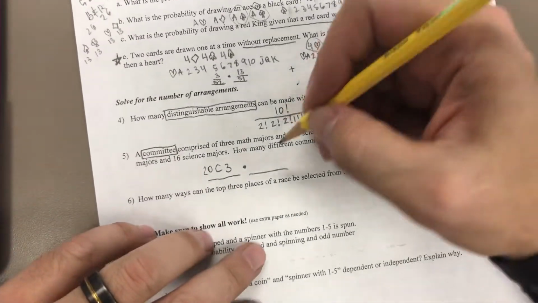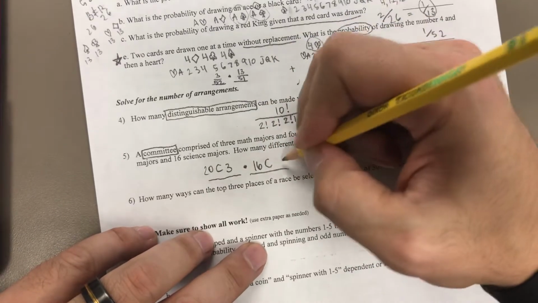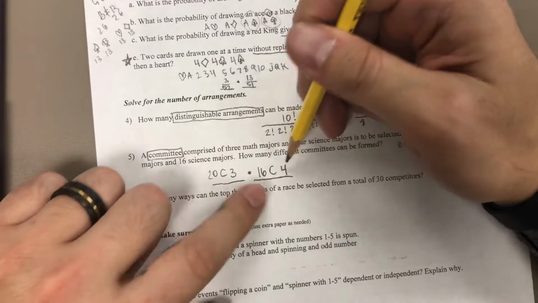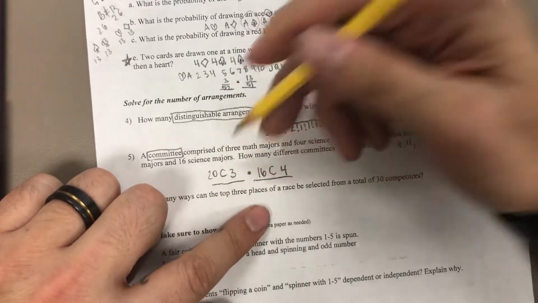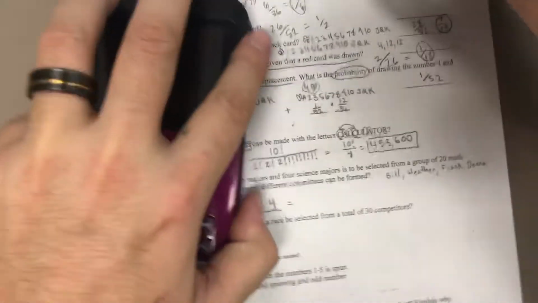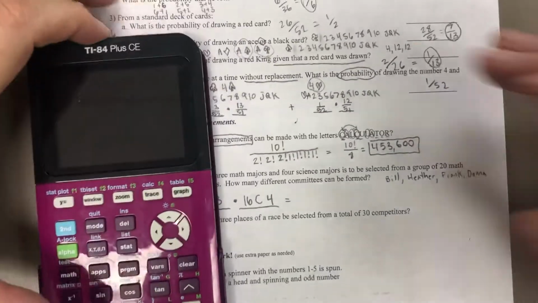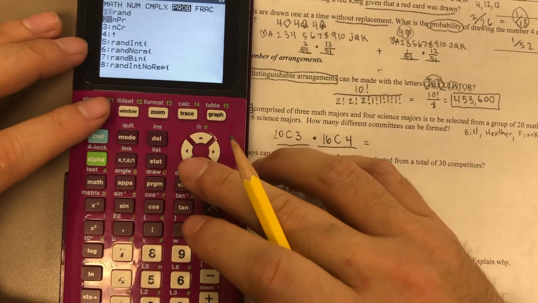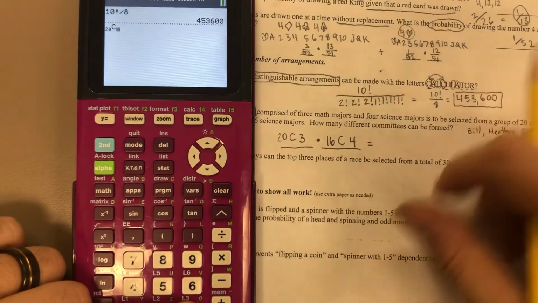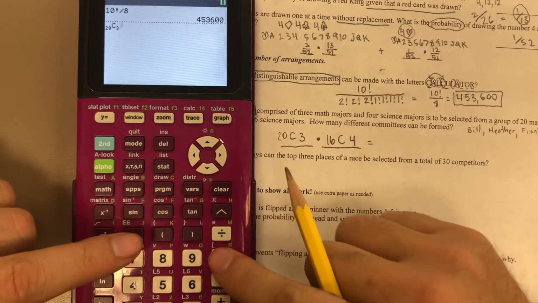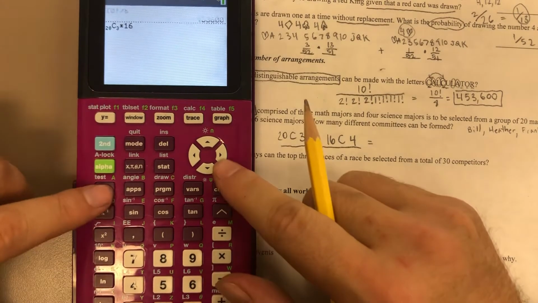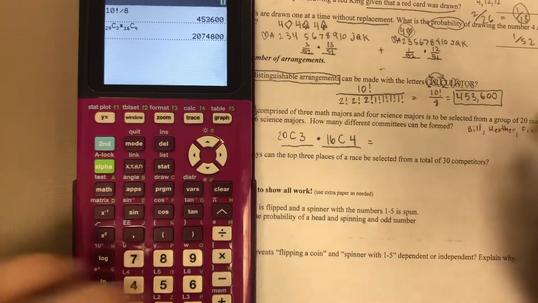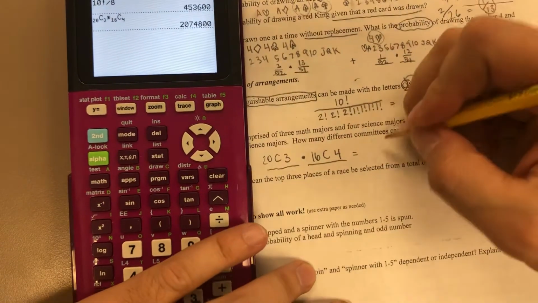Then we have 16 science majors, so that's 16 combination 4. And then we're set to go because we've got our little math group and our little science group, and then we multiply them together to make the entire group. So just let your calculator do the rest of that stuff, obviously. Let's see what we got here. So 20, and then math, probability, nCr, and then 3, all right, and then times 16 combination 4.